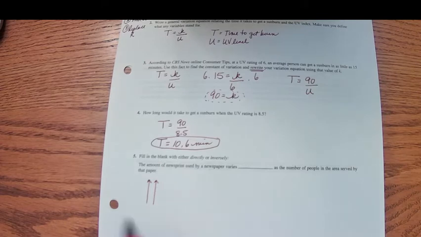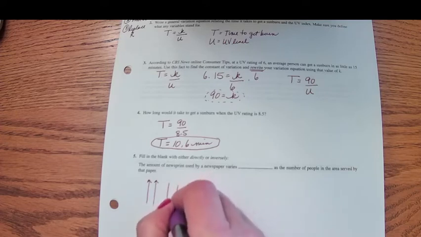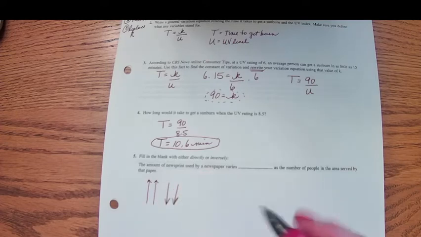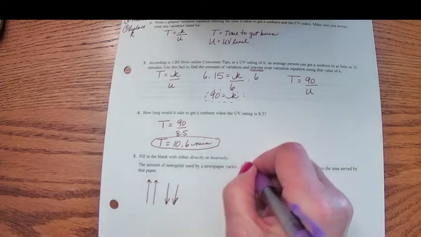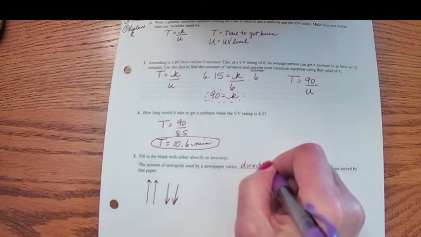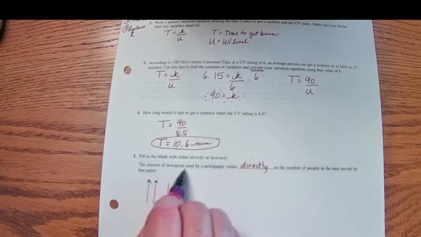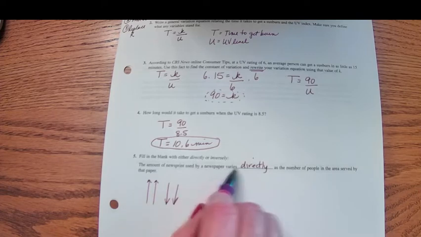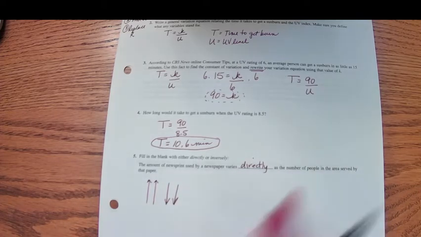If the number of people reading decreases, the amount of paper they need will decrease. This is a direct variation. The amount of paper used varies directly as the number of people reading the newspaper based on their circulation.